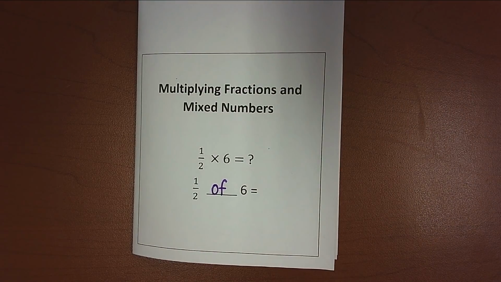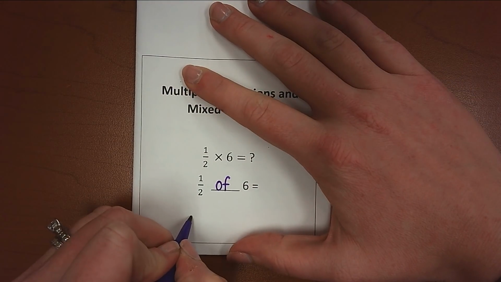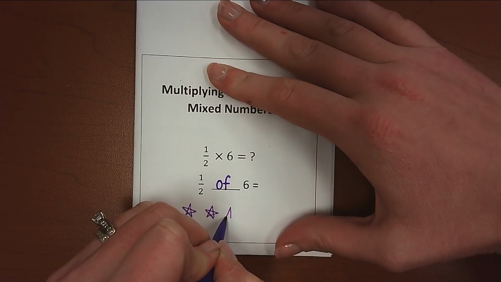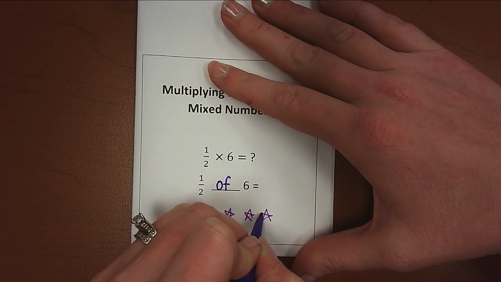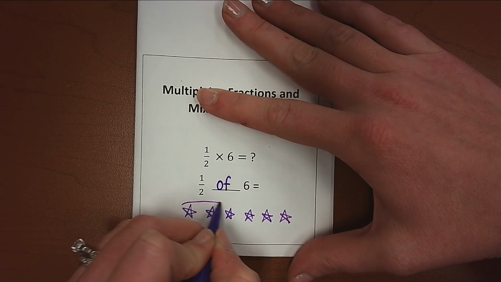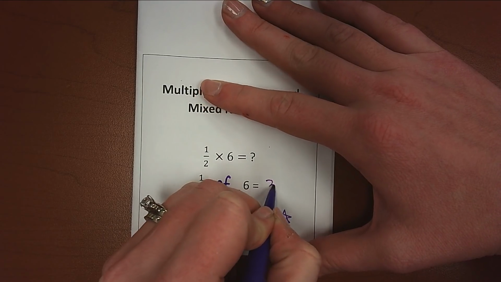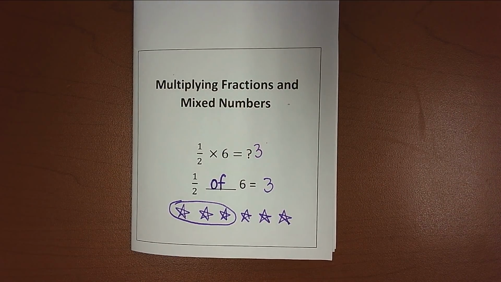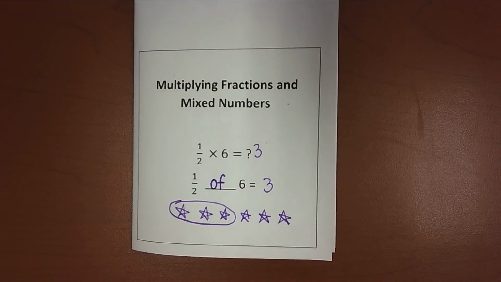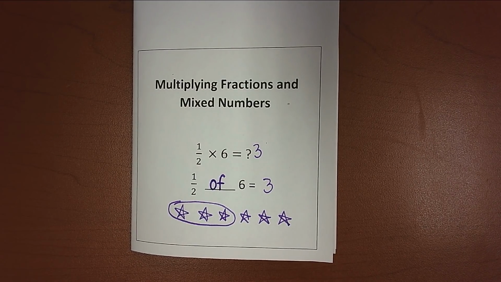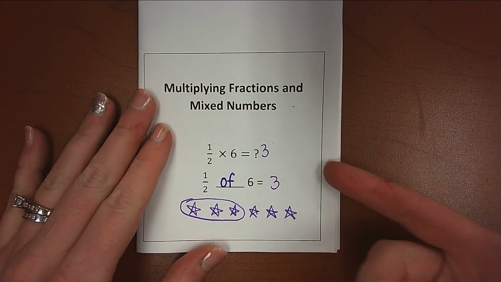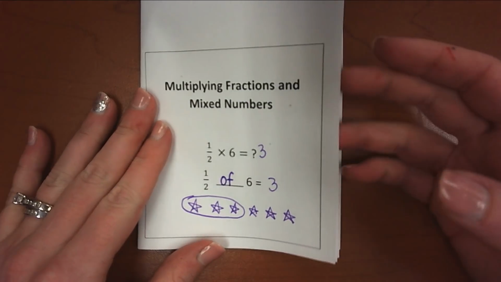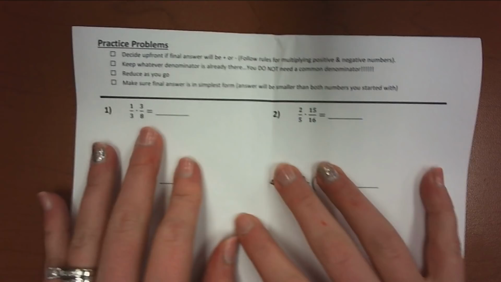When we think about 1/2 of 6, if I have 6 stars down here, and I have 1/2 of them, I know that 1/2 of 6 is 3. And so 1/2 times 6 is also 3. The of will help us make sense of our answers and make sure that they make sense. Today we're really going to jump into how we do this multiplication when our fractions get a little bit more complex or a little bit harder to think through.